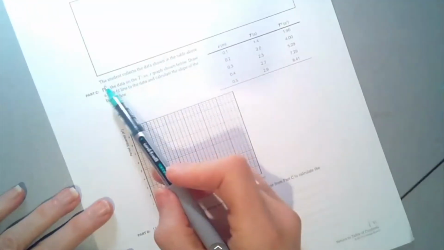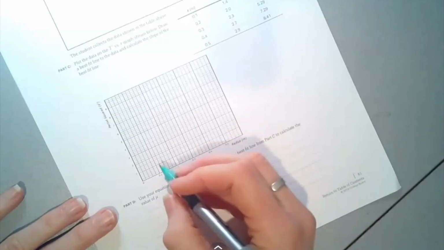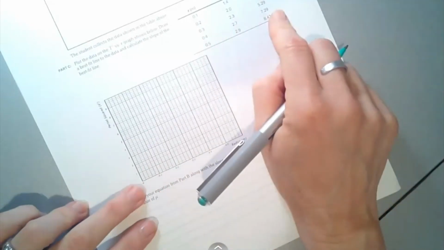So here's the data. The student collects the data shown in the table above. Plot the data on this graph. They actually made the graph for you. We just have to plot it. So we're doing the radius versus period squared.